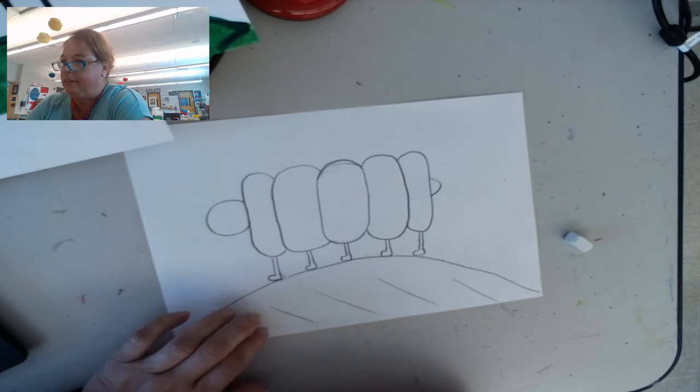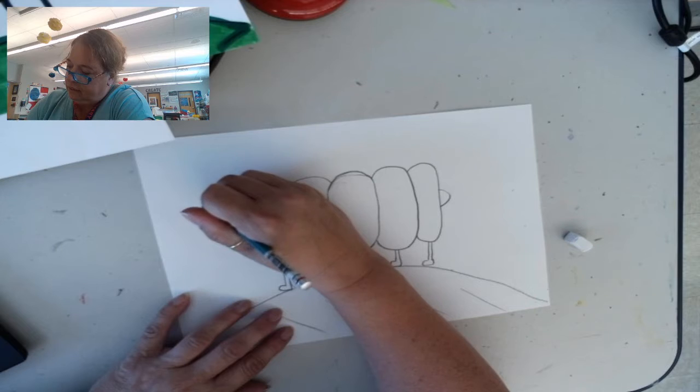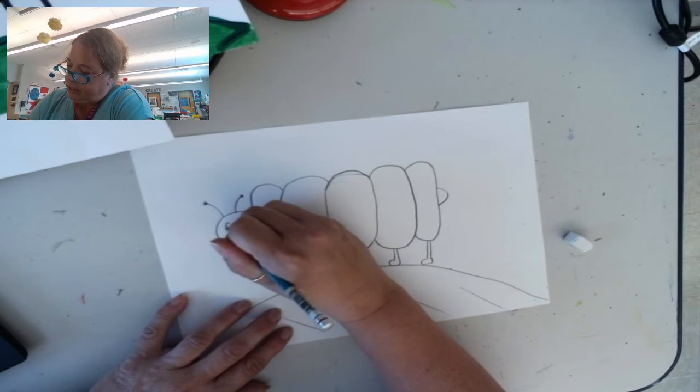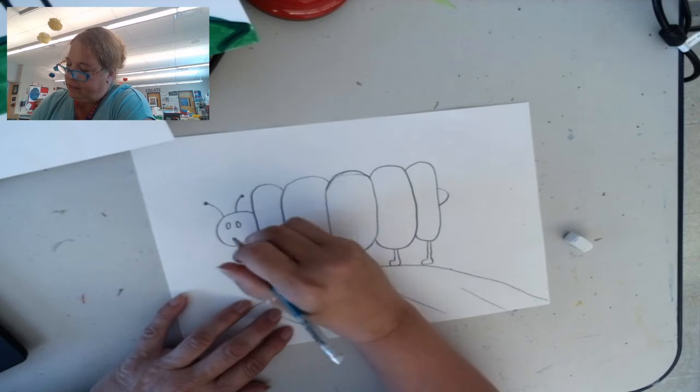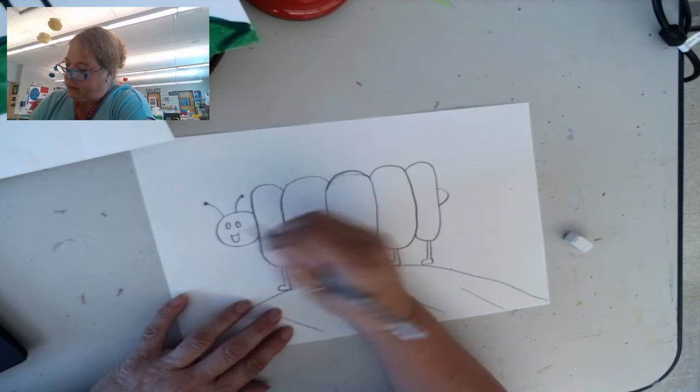Okay, so now we're going to put the face and the antenna. So I'm just drawing ovals for my eyes, and I'm not worried about a nose. I'm just going to give it a nice smiley face.